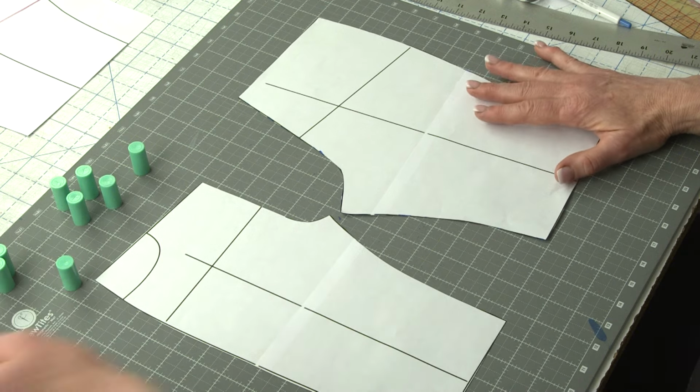And I anticipate using this method of changing the shape of the crotch for other things besides just this posterior pelvic tilt. So in front of me here, I have a front and back leg.